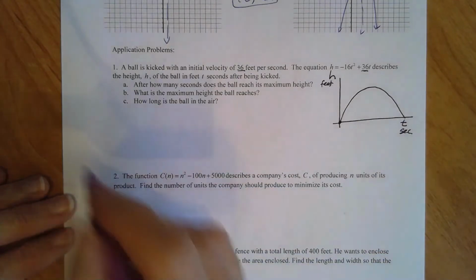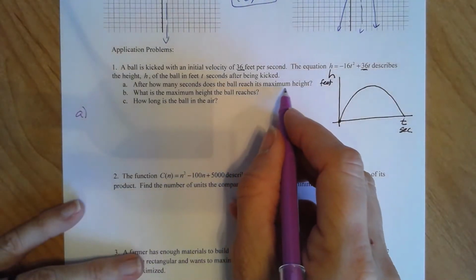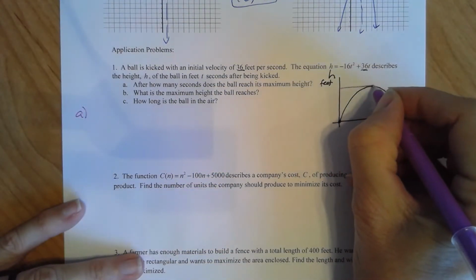Part A says, after how many seconds does the ball reach its maximum height? We want to know the maximum height. Well, ding, ding, ding, that's the vertex.